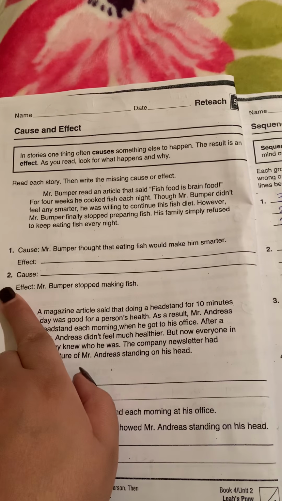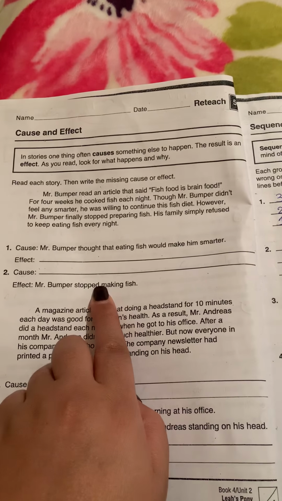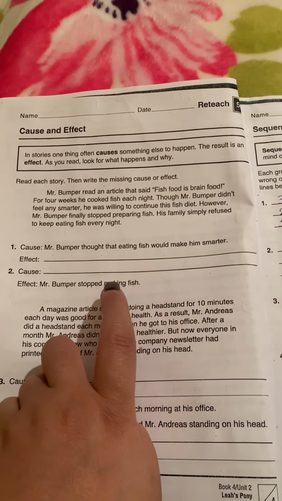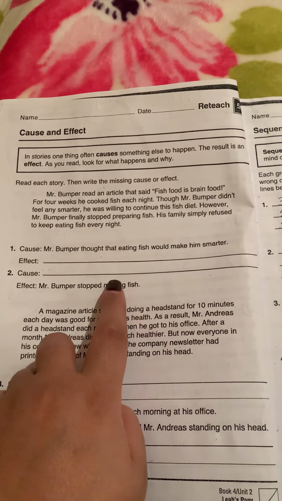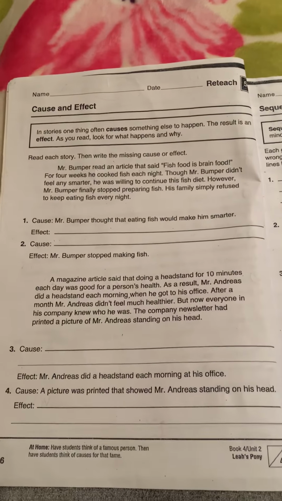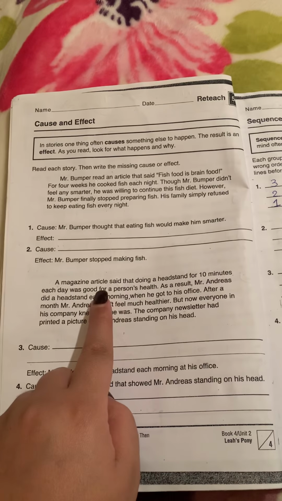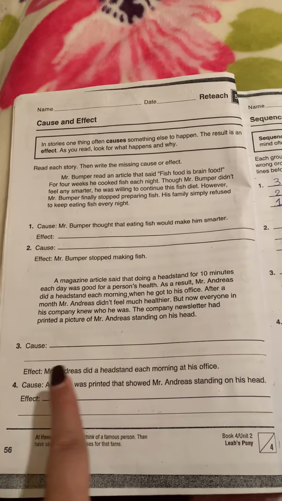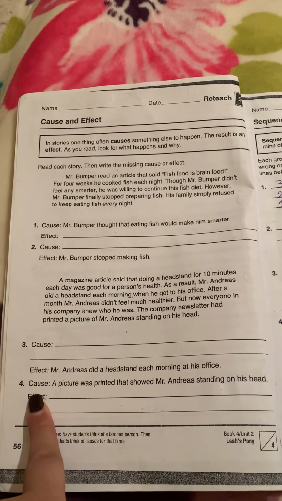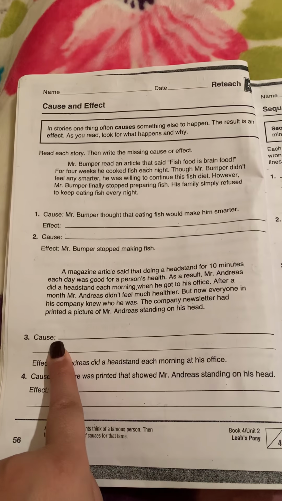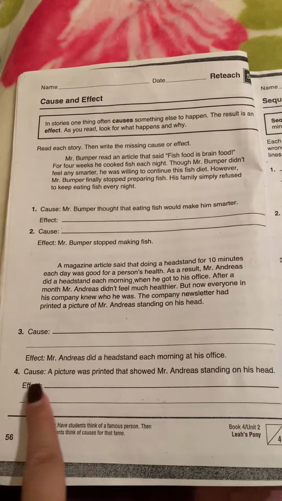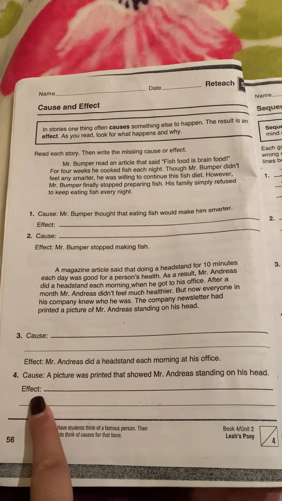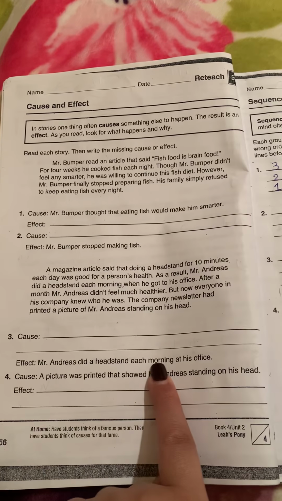Number 2, they gave you the effect. You need to find the cause. Clear? The two parts, you find them in the paragraph. The same way you do in the second paragraph. You read the paragraph very well, then you answer 3 and 4. In 3, you have to find the cause. You ask yourself why. And in 4, you have to find the effect. You ask yourself what happened because of this.